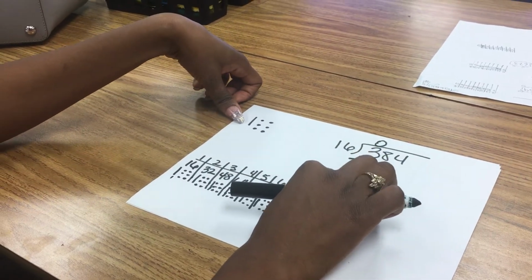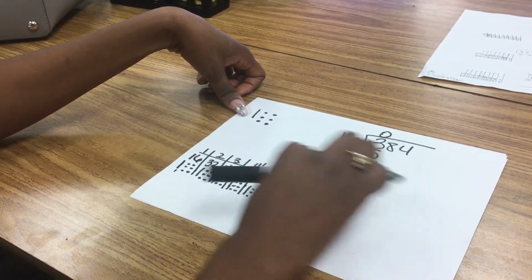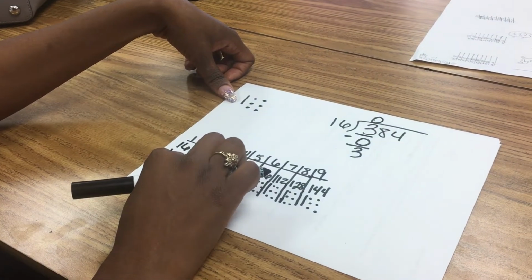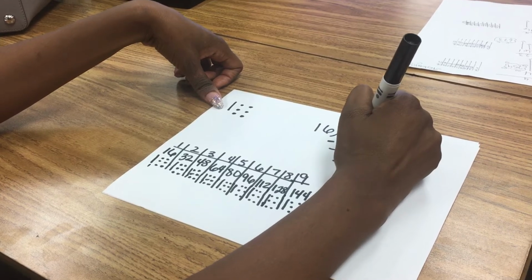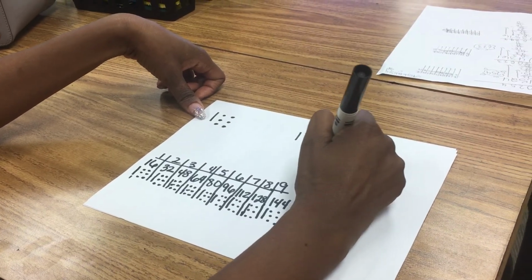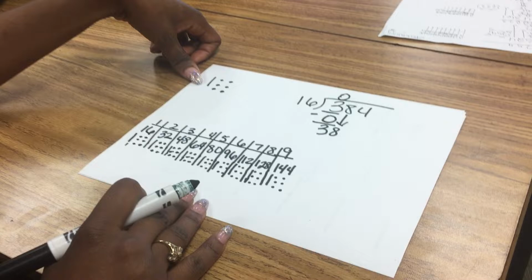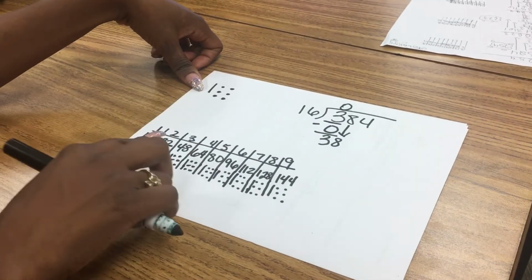Now, some children think that they're going to look here. No. You're not going to look here yet. In order to look here, you've got to bring something down. So we're going to bring this 8 down. Bring that 8 down, and then we're going to look here.